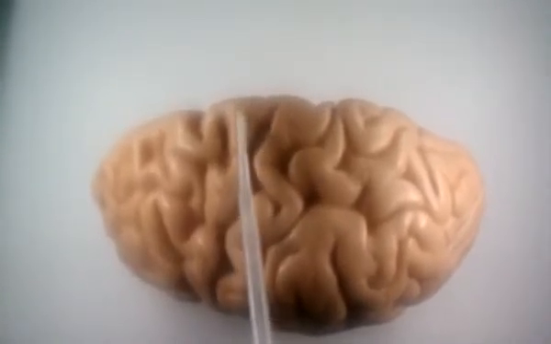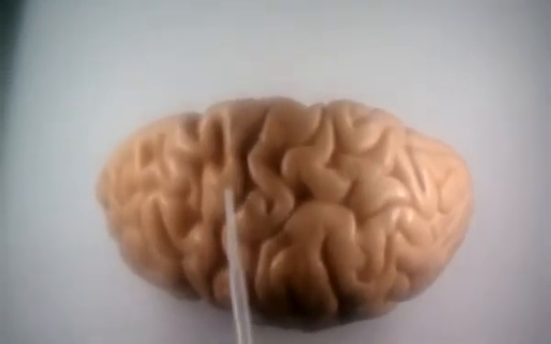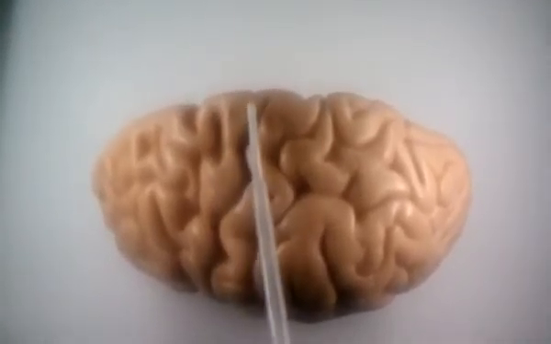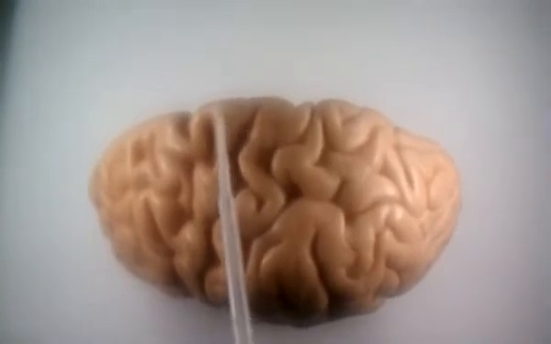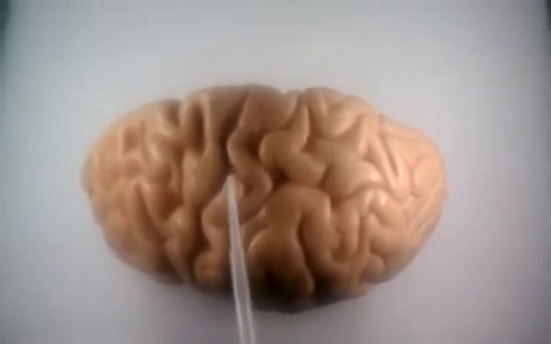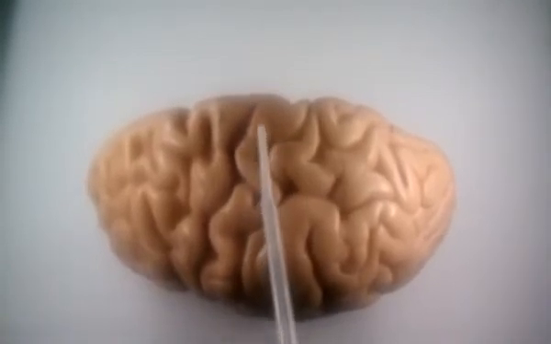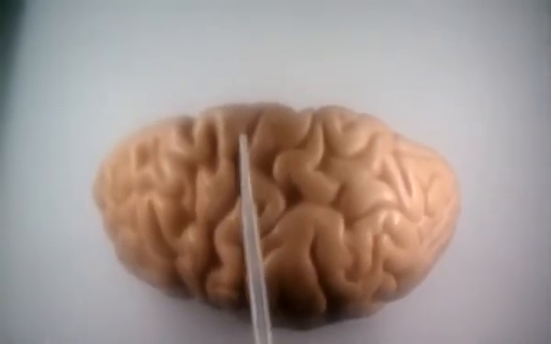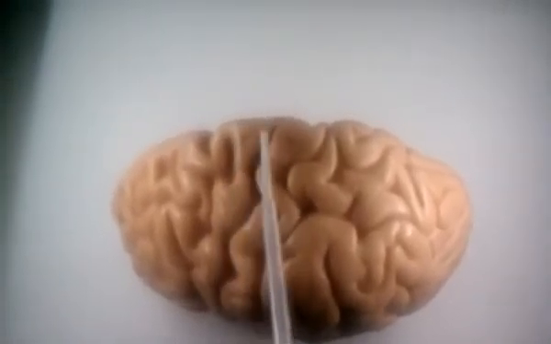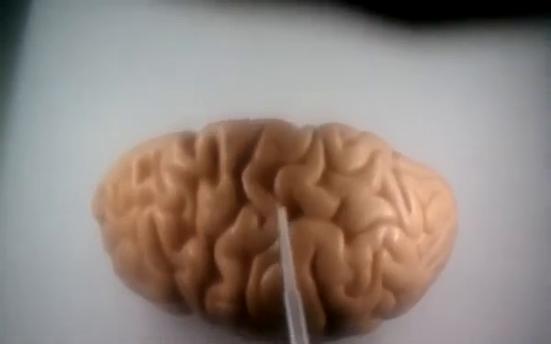And in front of the central sulcus is what's known as the precentral gyrus. The word gyrus means hill. So this is the hill in front of the central sulcus, precentral gyrus. The hill in front of the valley. And then you have the post-central gyrus. In other words, the hill behind the valley. So you have the precentral gyrus, the central sulcus, and the post-central gyrus.